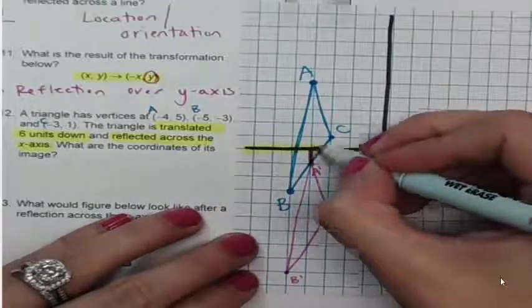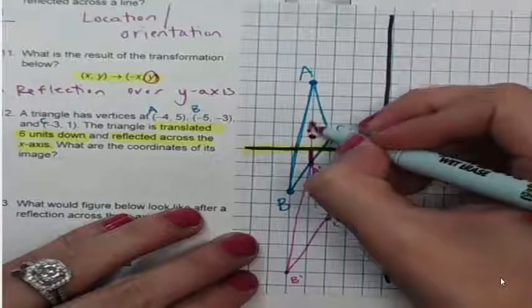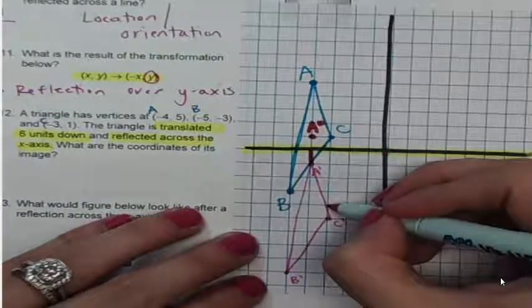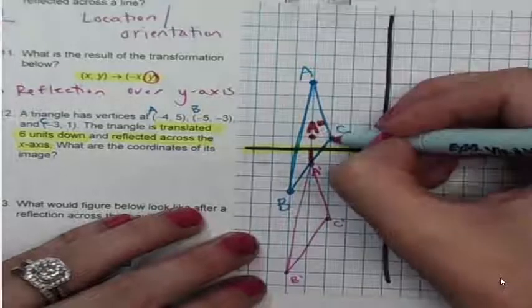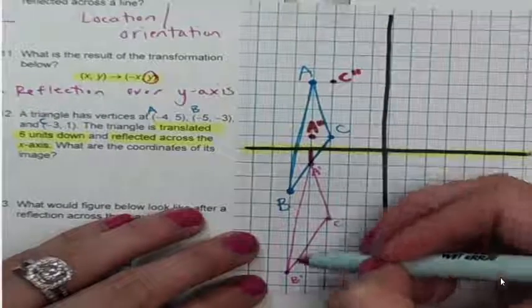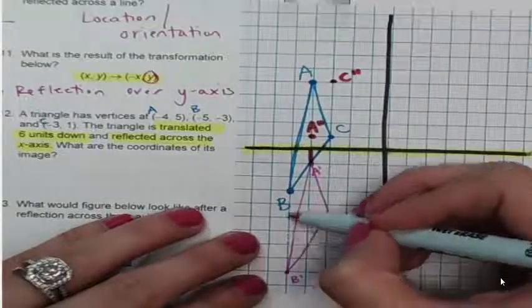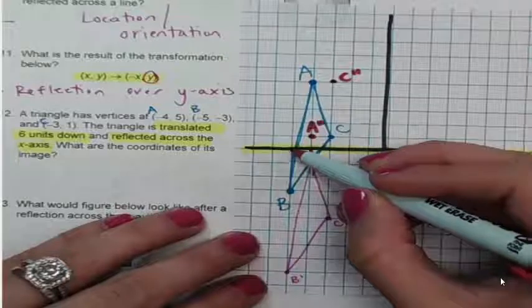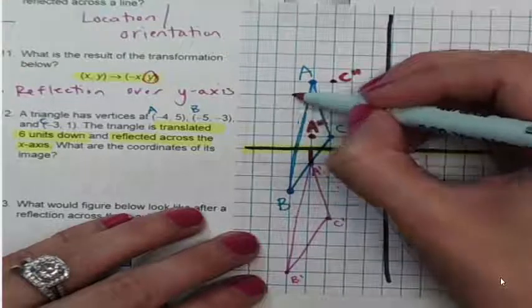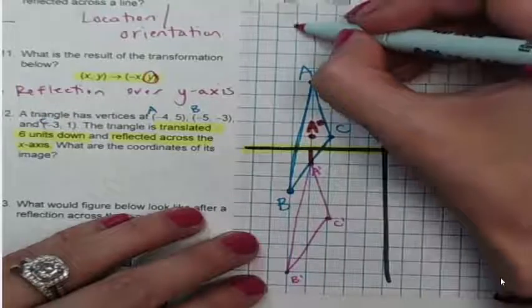A is 1 unit below, so A'', which is my answer, needs to be 1 above. C is 5 below, so 5 above is my C''. B is 9 below, so B'' is 9 above.